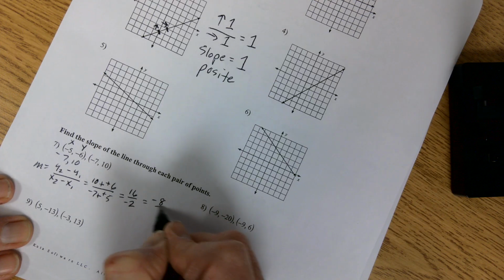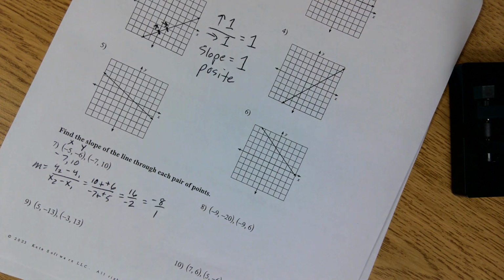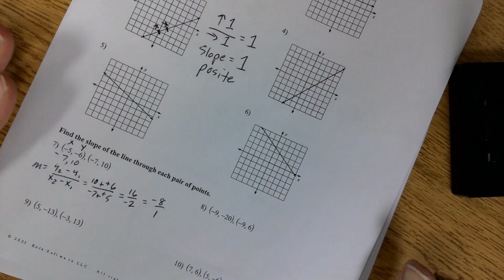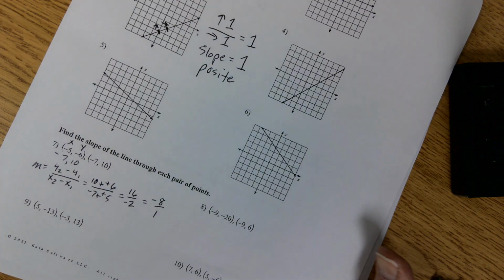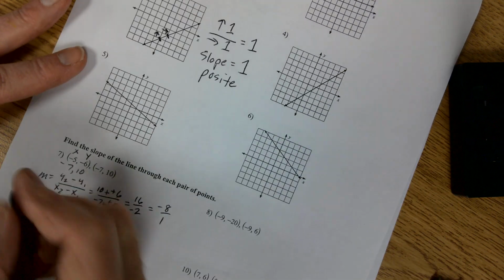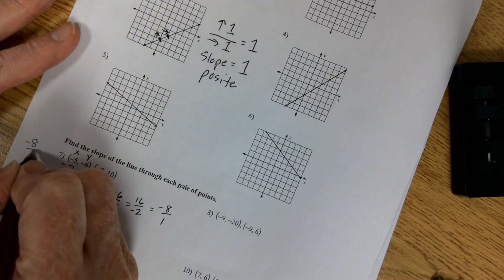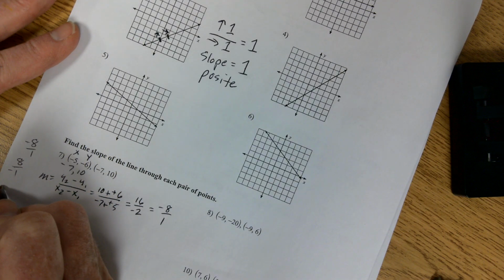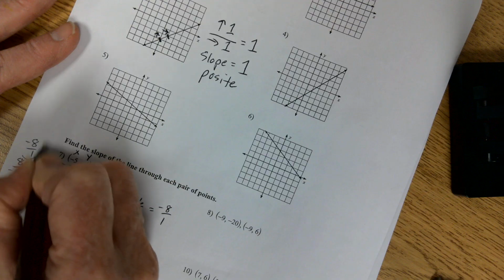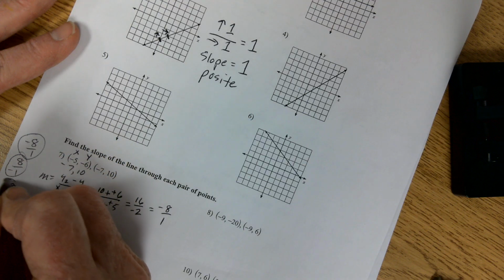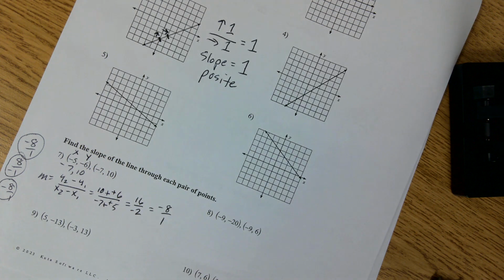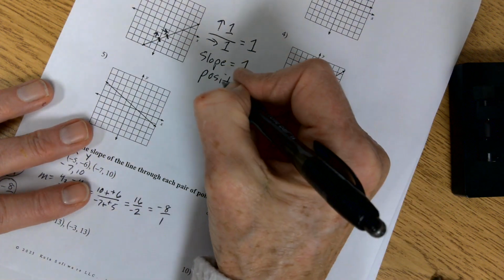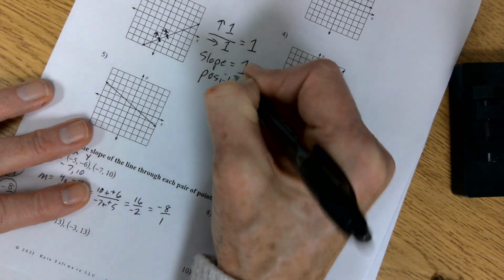And you can leave it as a fraction. You can just write negative 8. You could put the negative on the bottom, or the negative out front. All good. Remember this: negative 8 over 1 is the same thing as 8 over negative 1, which is the same thing as negative 8. All of these are the same. Those are equal numbers.